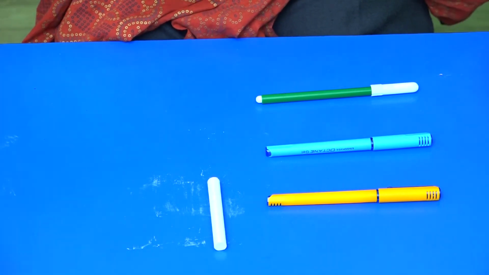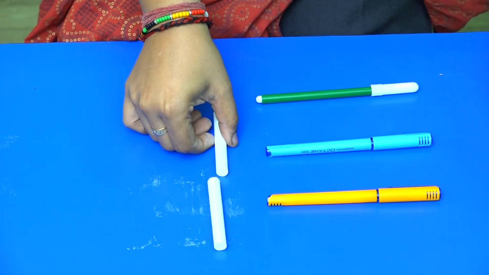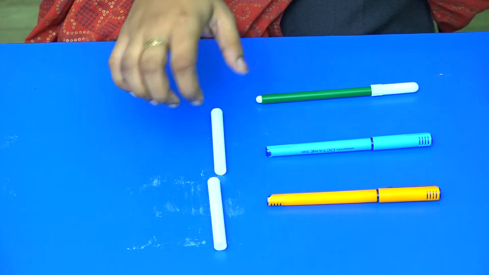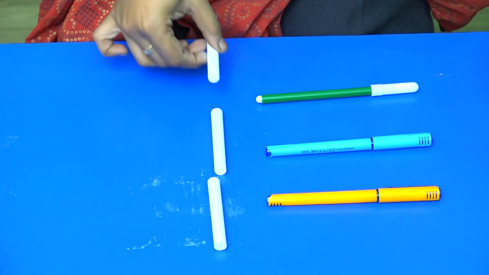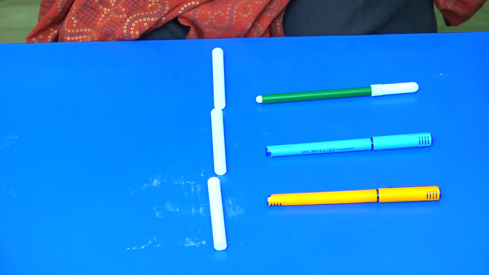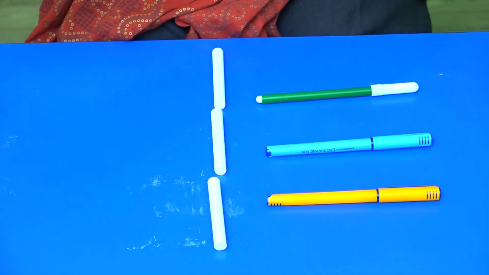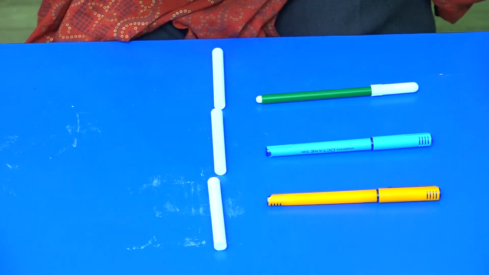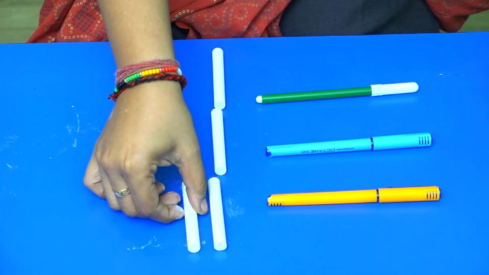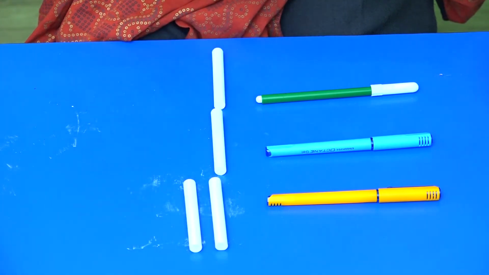Next number you can see is your blue. So I will put another chalk in front of the blue color. That is your tally. Next color you can see is your green. So this is another tally mark. Okay, next color as you can see is your orange. So I will put another chalk here to represent another vertical bar, a tally bar, for the orange color.